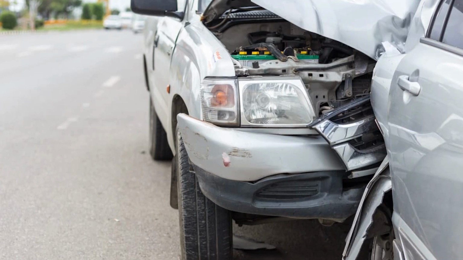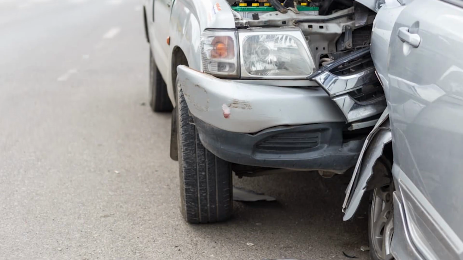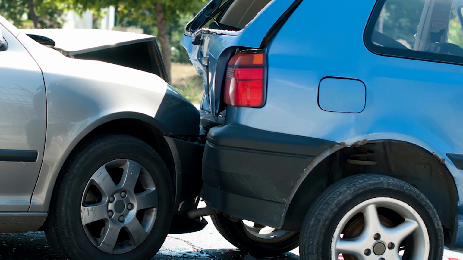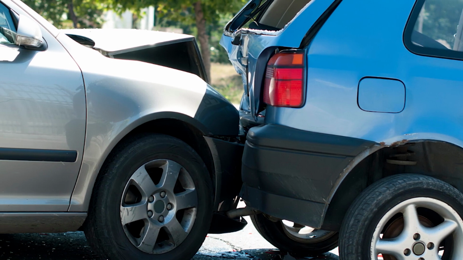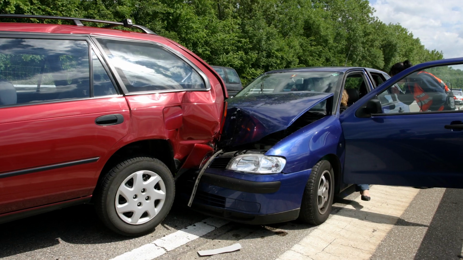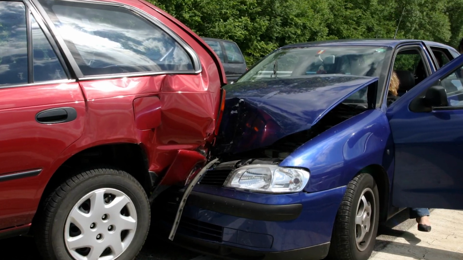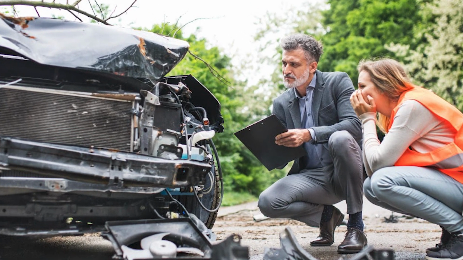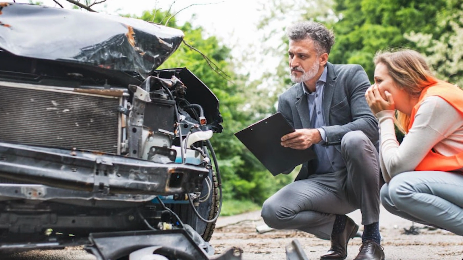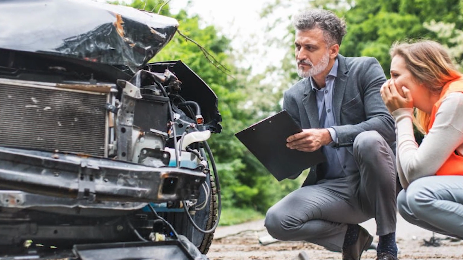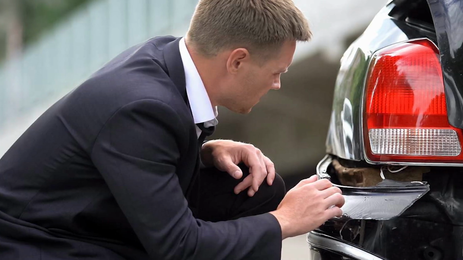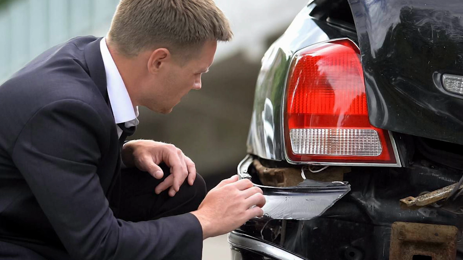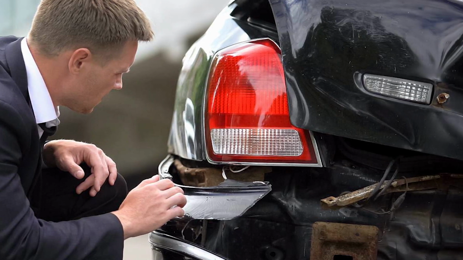Given the intricate calculations involved in comparative fault assessments and their substantial influence on potential recovery, it is advisable to seek legal representation. A personal injury attorney can serve as a strong advocate, gather compelling evidence in support of your case, and negotiate effectively with insurance companies to ensure that your degree of fault is accurately evaluated. This ensures that you receive fair compensation for your injuries and damages in accordance with Tennessee's comparative fault system.